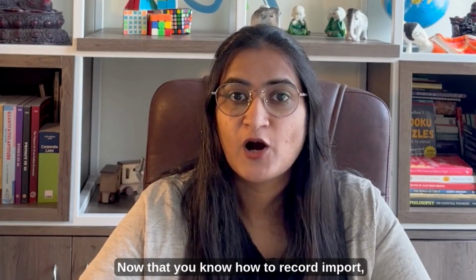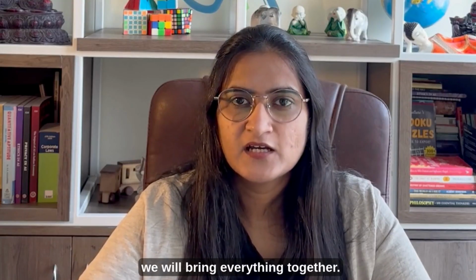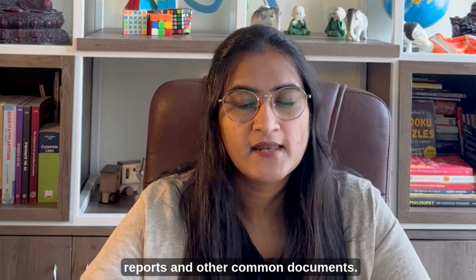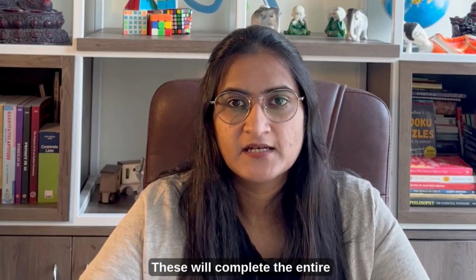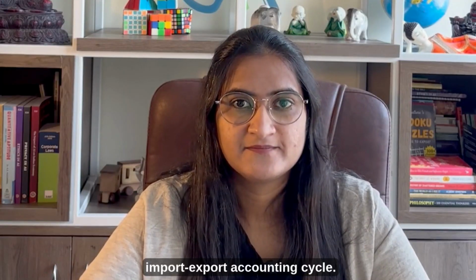Now that you know how to record import purchase and export sales, in the last part, we will bring everything together. GST returns, reports, and other common documents. These will complete the entire import-export accounting cycle.